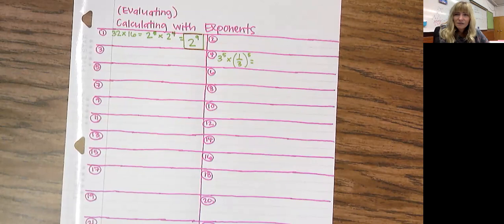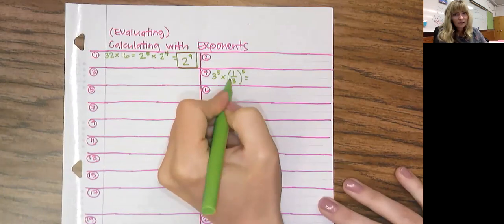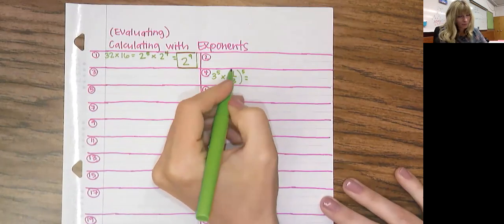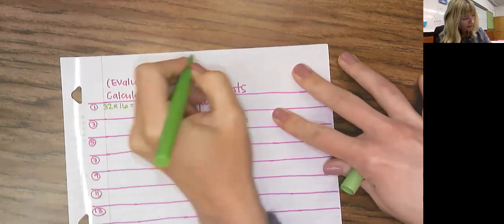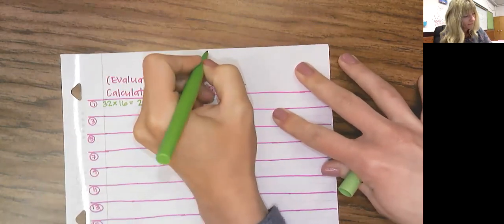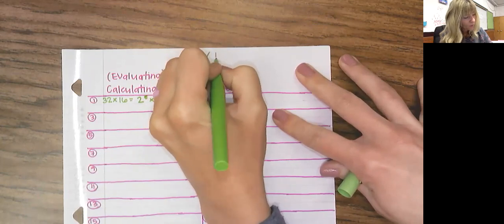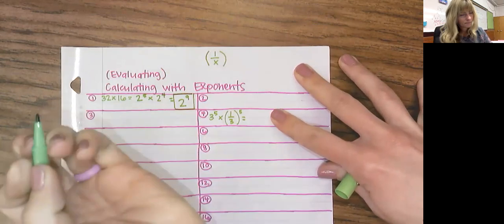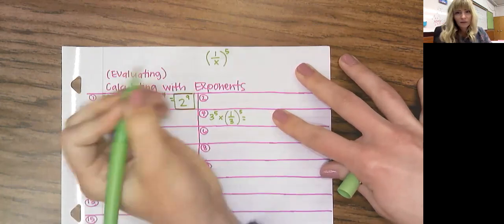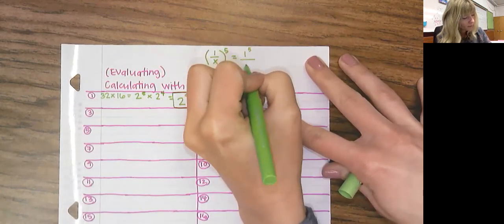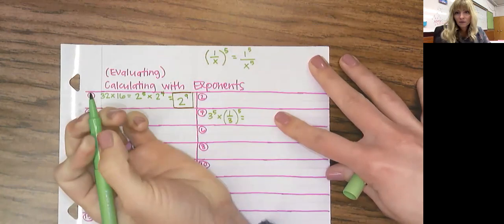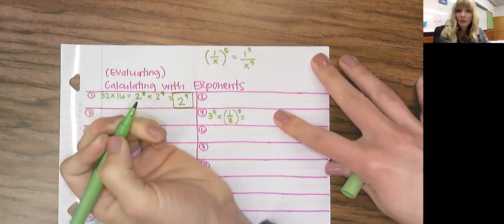I already kind of see powers of 3 here, and I want to make sure you guys understand that this technically is a power of a power problem. I'm just going to write this up on the top of my paper so that I know I can apply this to any situation, okay? If I have 1 over x to, we'll say, the 5th, really what that means is 1 to the 5th over x to the 5th, right? That's power of a power.